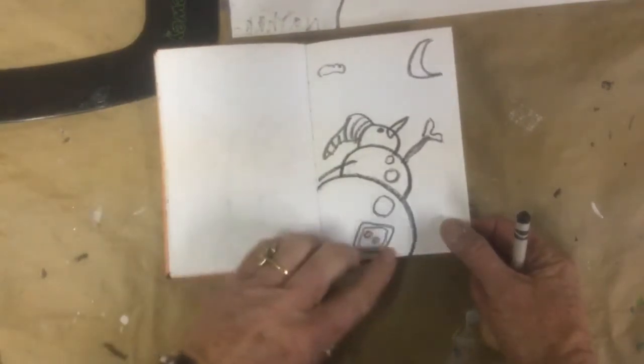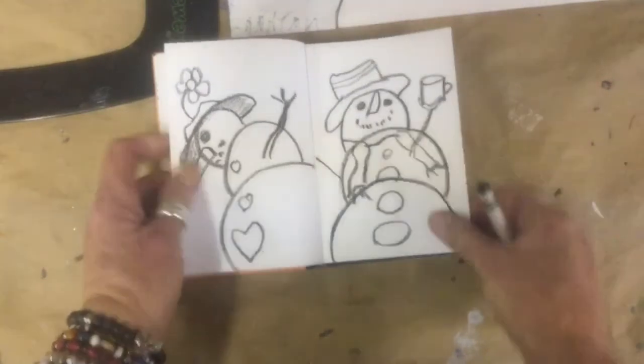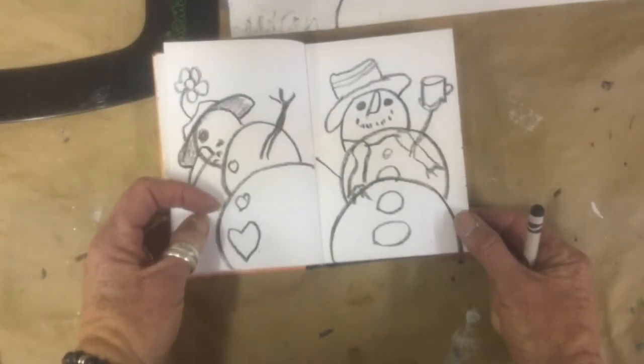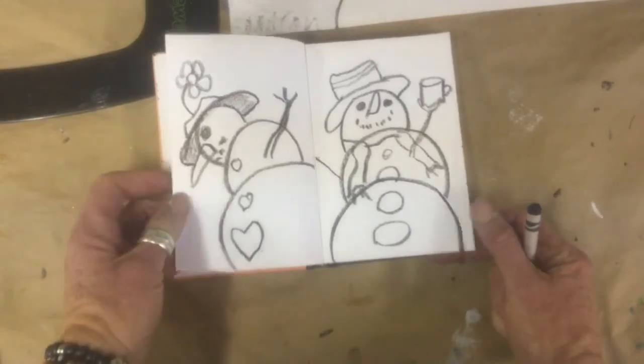All right, well, have fun making worm's eye view snowmen. And then once you get really good at that, you guys can practice doing other creatures from the worm's eye view. Maybe lie on the ground and look up at your dog standing above you and see how you could draw that. All right, have fun, artists.